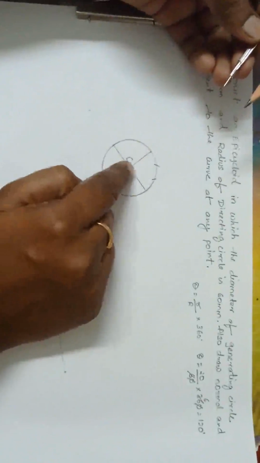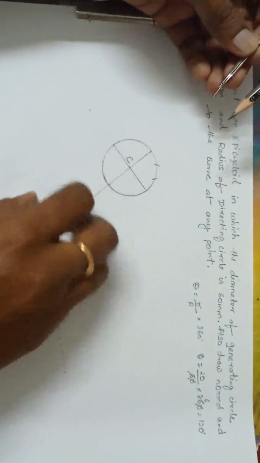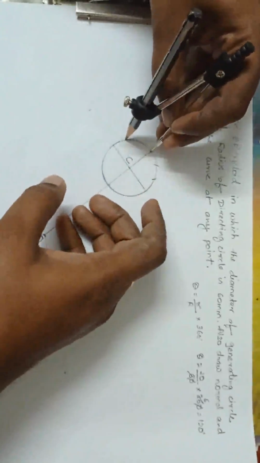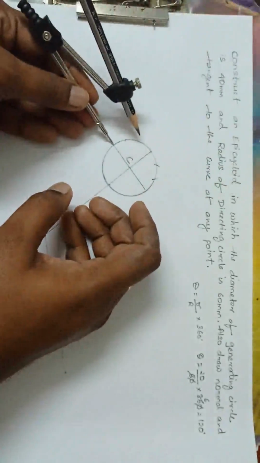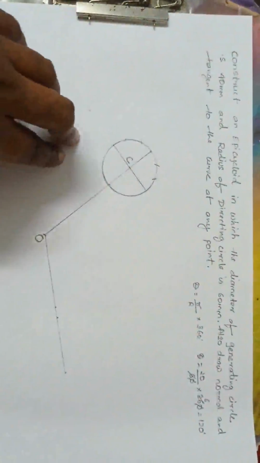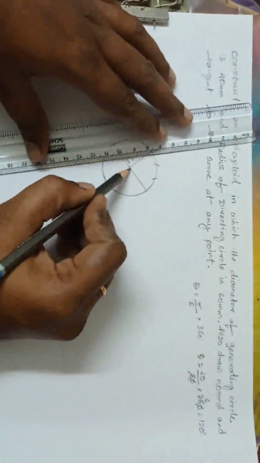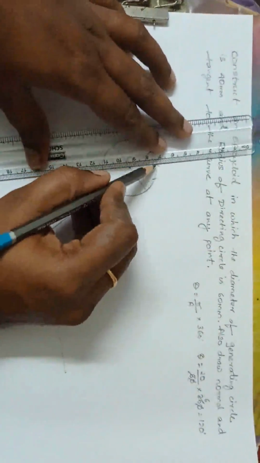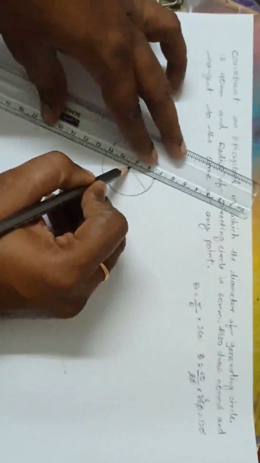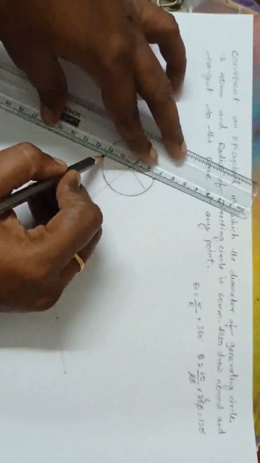Again I want to divide this part, this quadrant. So this point as a center, cut here, and again here. Two corners I am using. Now next, just draw the lines from here using the center, okay, like this.